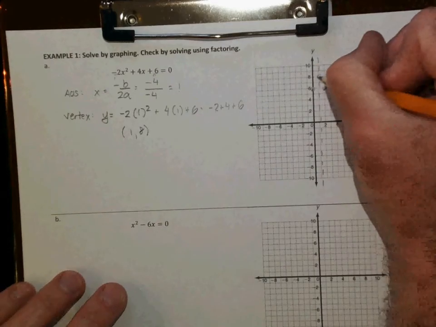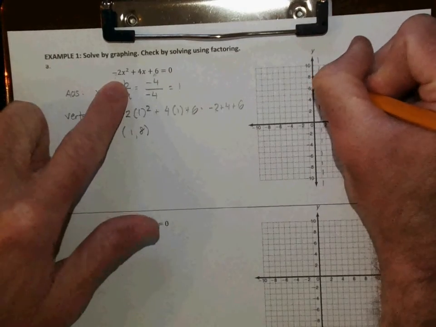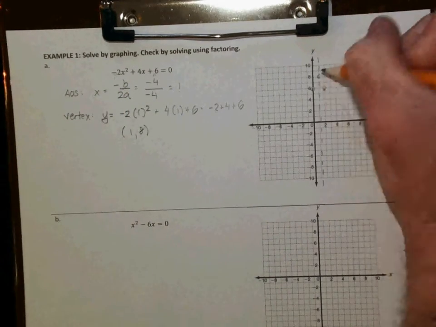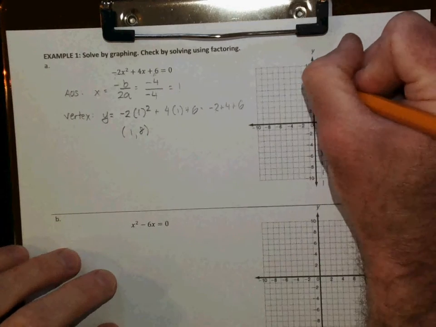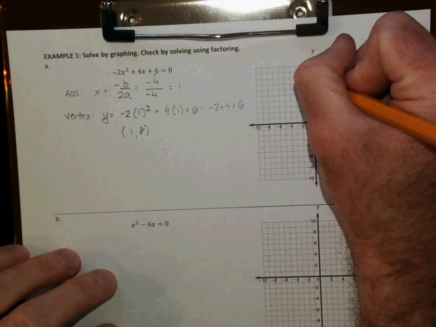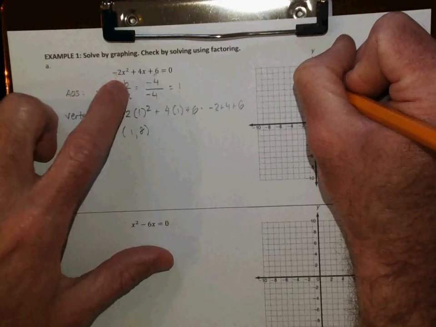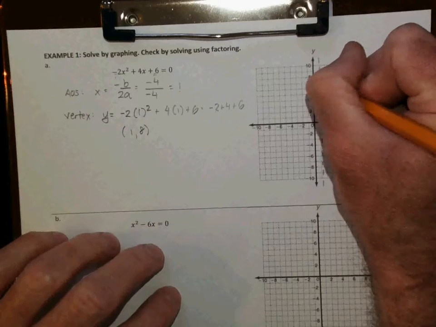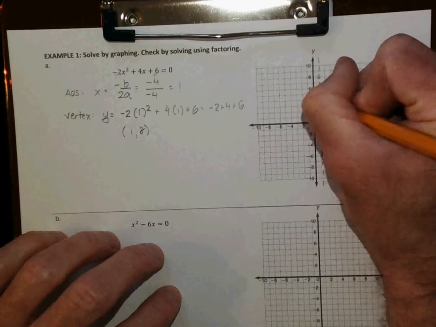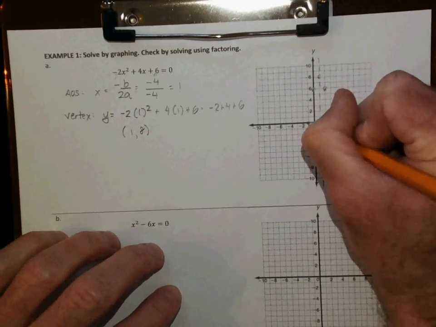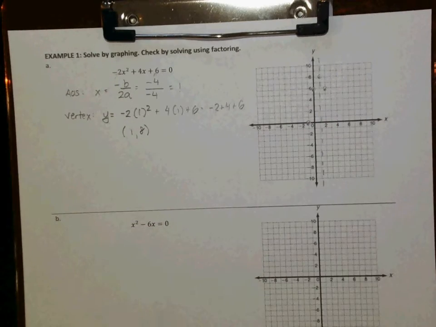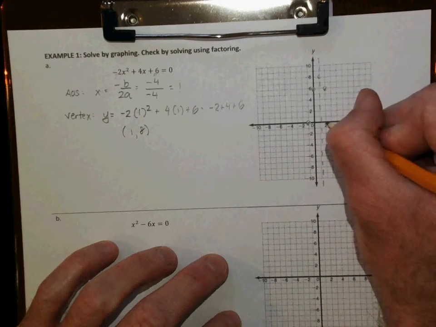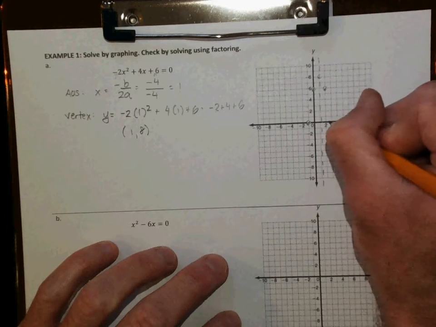So now if I go over 1, I should go down 2. Over 1, down 2, from the vertex. If I go over 2, I would normally go down 4, but now I actually have to go down 2 times 4, or 8. So over 2, down 1, 2, 3, 4, 5, 6, 7, 8. And that actually gets me to an x-intercept, which is 2 away from the axis of symmetry, so the other one is 2 over.